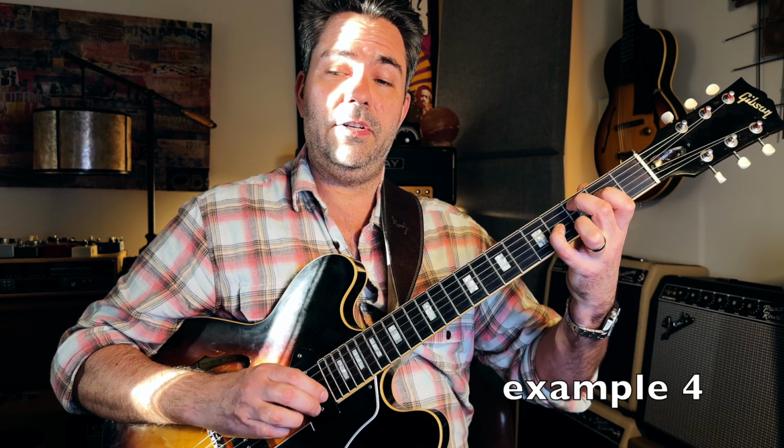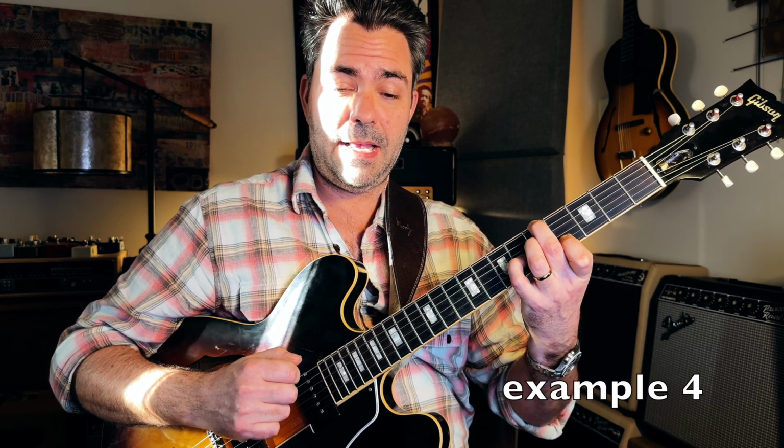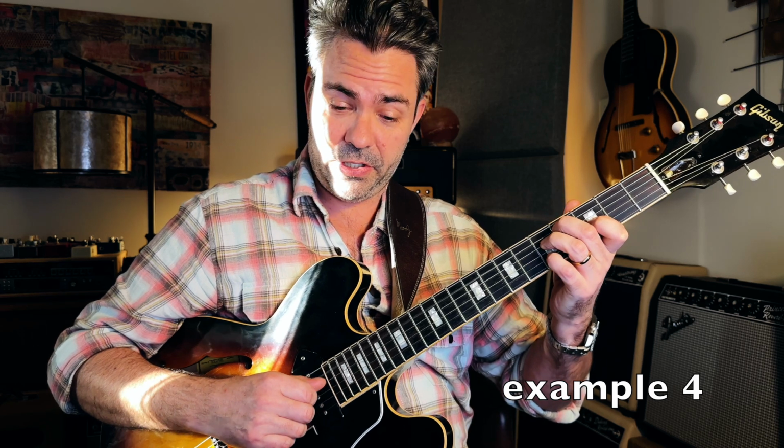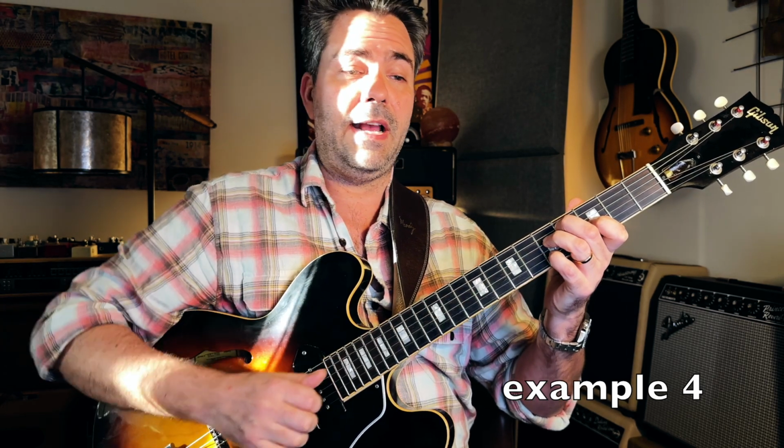Then we go to A7 sharp 11, but I'm only going to sit here for one beat, and then I'm going to move to C sharp diminished, right? And what this is doing is it's still functioning as an A7. Now it's functioning as an A7 with a flat 9, right?